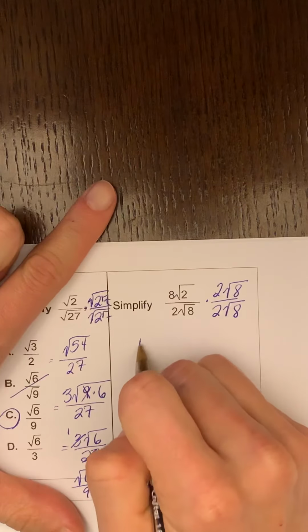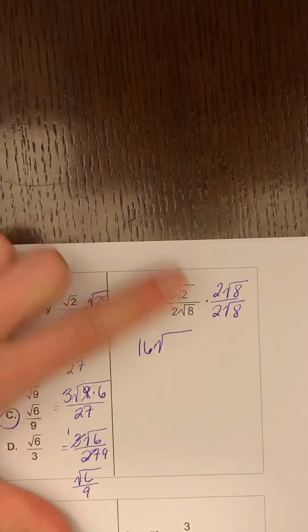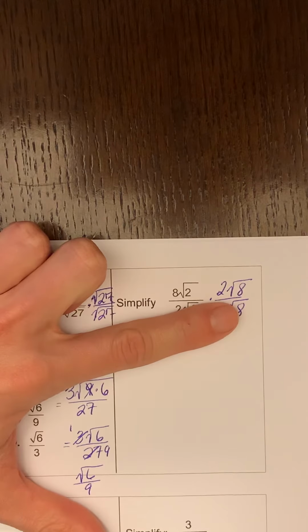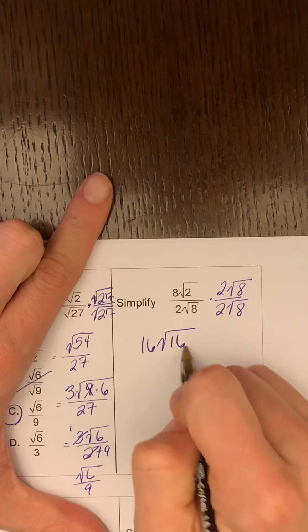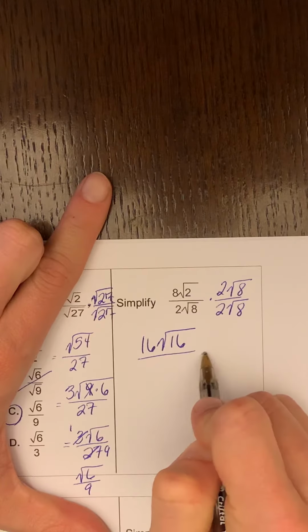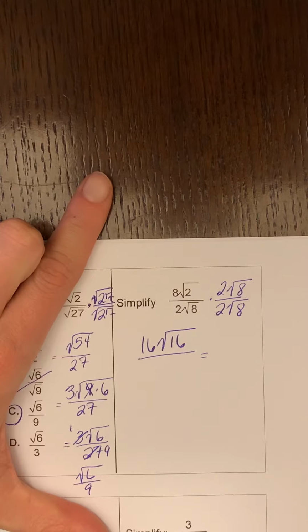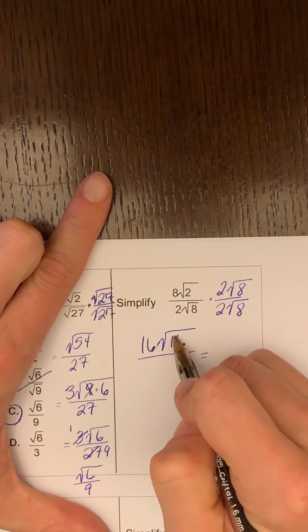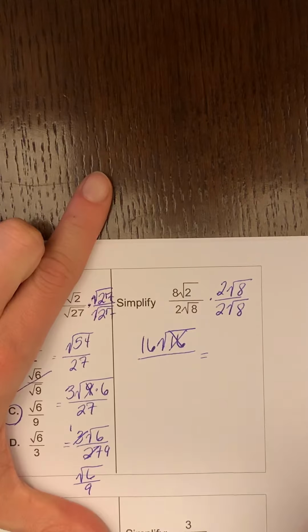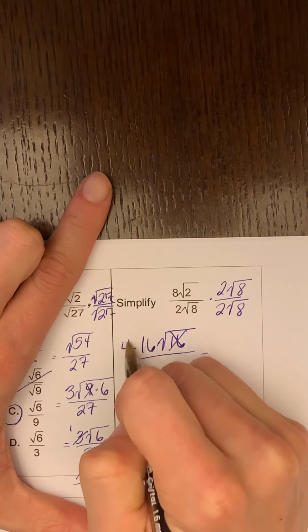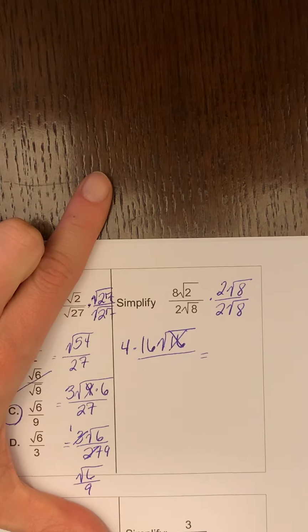So that would give us 16 roots of 8 times 2, which is also 16. And we know that the square root of 16 is perfect. So we would cross the whole thing out and bring out a 4.